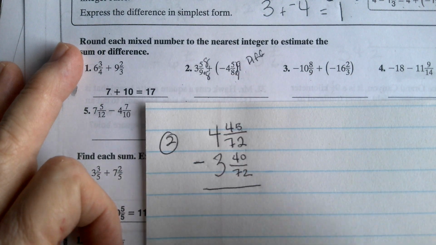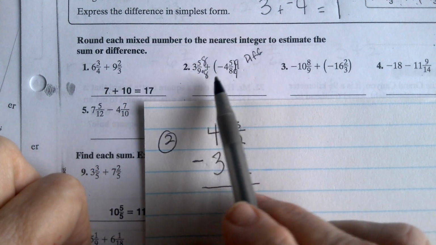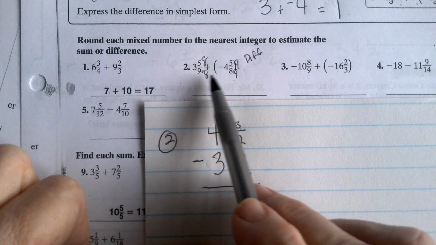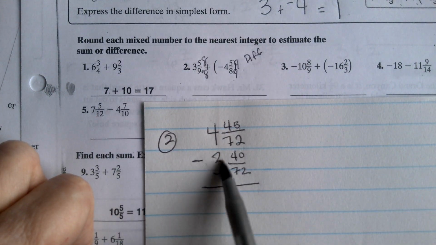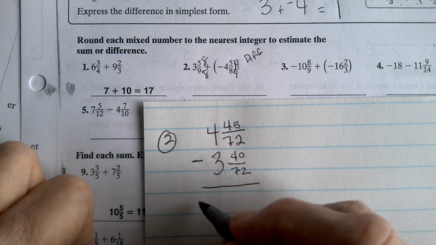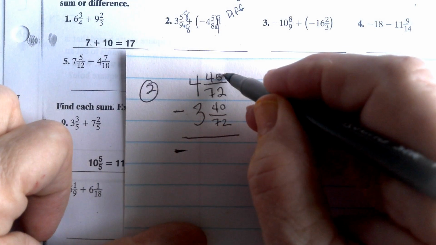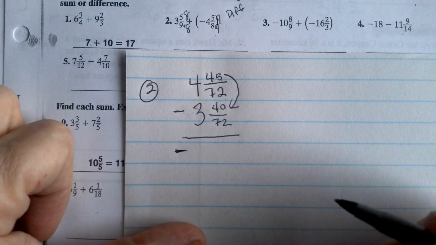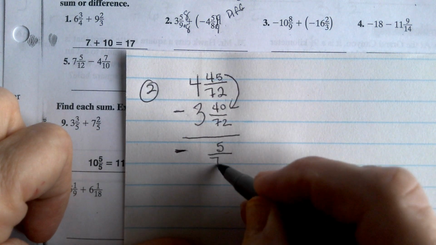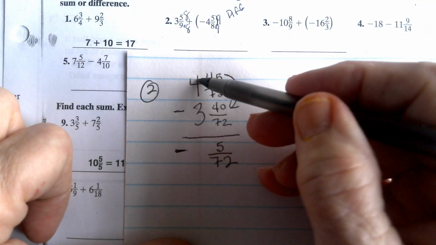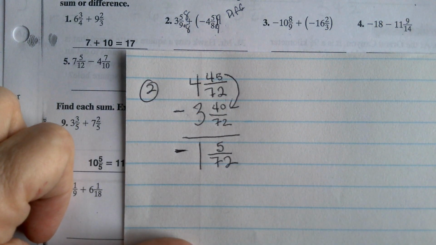Okay. Now, before I even start, go back to the beginning. What is there going to be more of? Are there going to be more negatives or positives? Very good. So I'm ignoring this only because that's just telling me I'm going to subtract. But my answer is really going to be negative. And then on this one, am I able to take 45 minus 40? Yes. So I've got 45 minus 40 is 5 over 72. And 4 minus 3 is 1. And that would be my final answer.